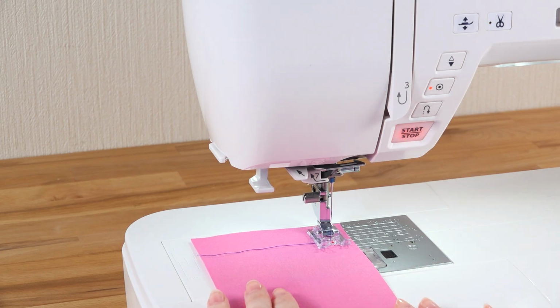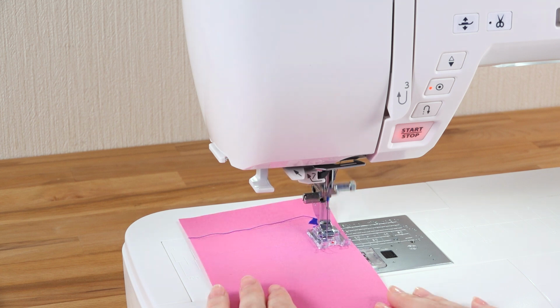Start the machine. Press the thread cutter button and the machine will trim the threads.